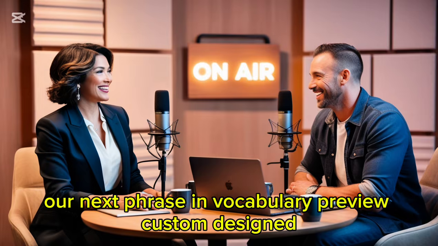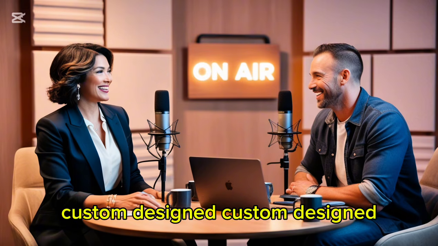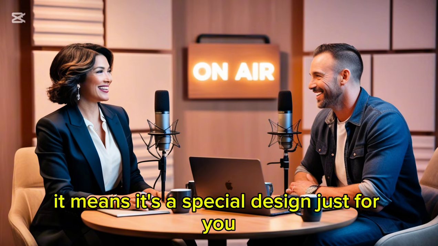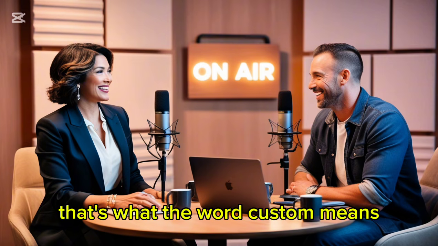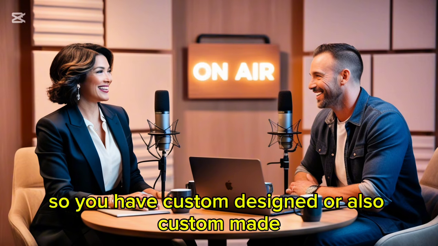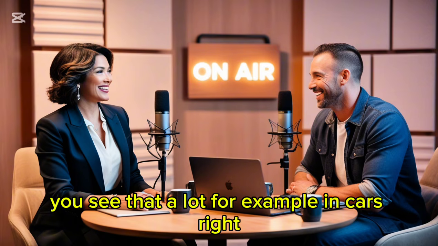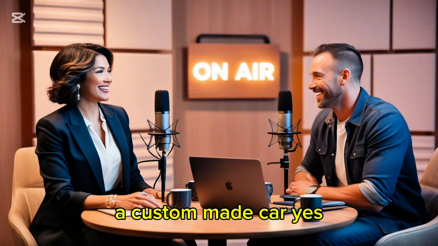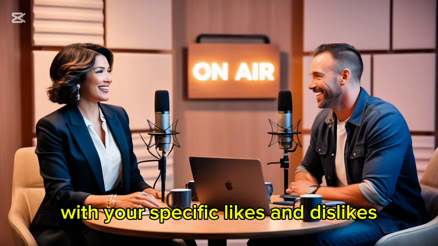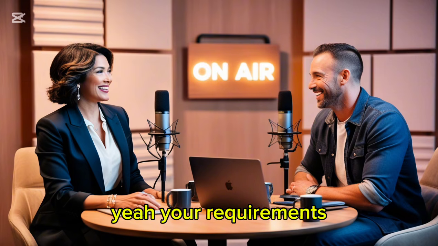Okay, got it. All right, our next phrase in vocabulary preview, custom designed. So when something is custom designed, it means it's a special design just for you. So it's unique. That's what the word custom means. Like made especially for one person. So you have custom designed or also custom made. You see that a lot, for example, in cars, right? A custom made car. Or maybe a custom built house. With your specific likes and dislikes, your color requirements.